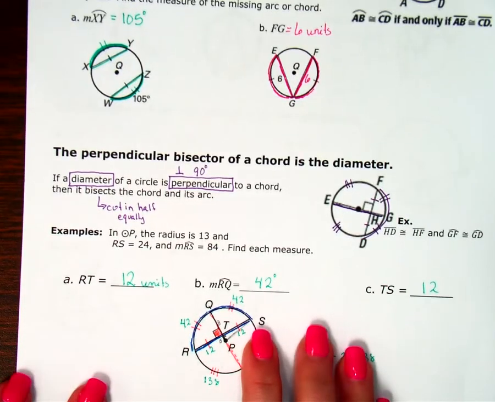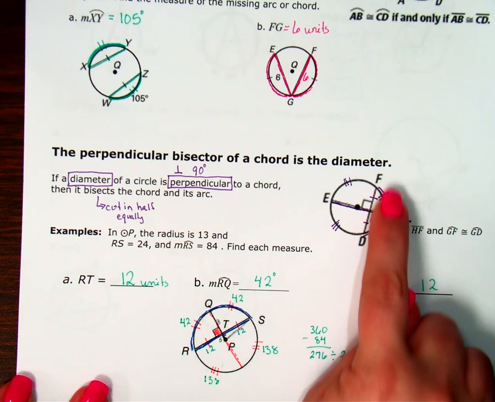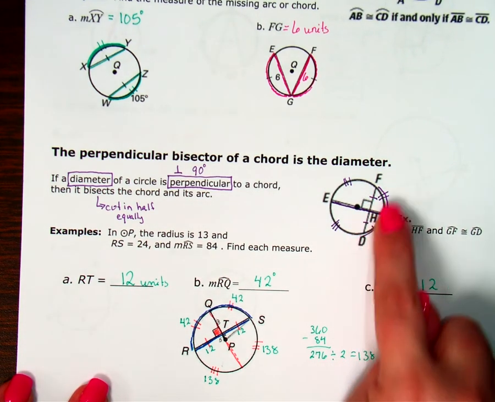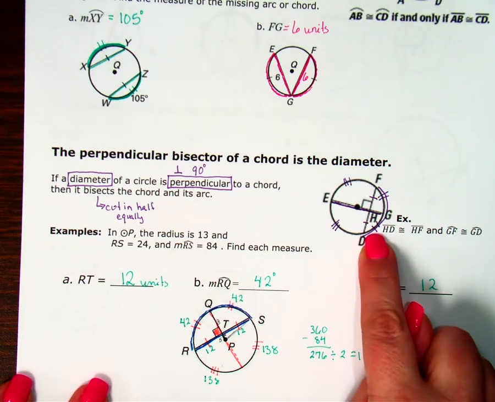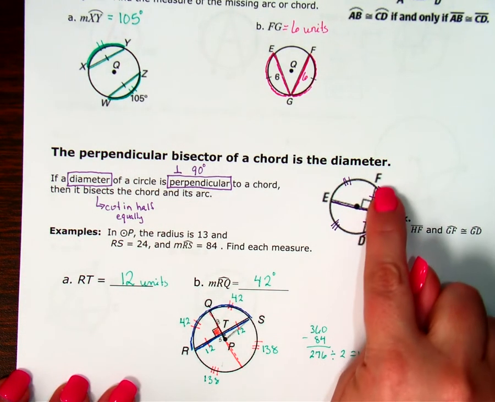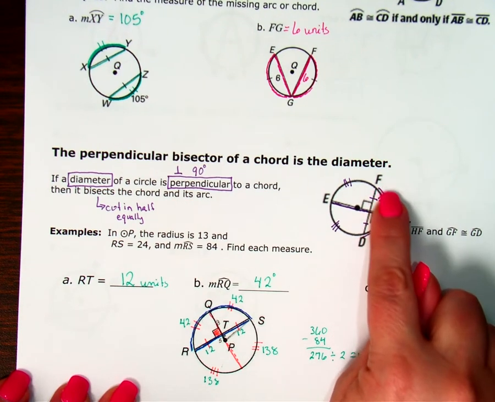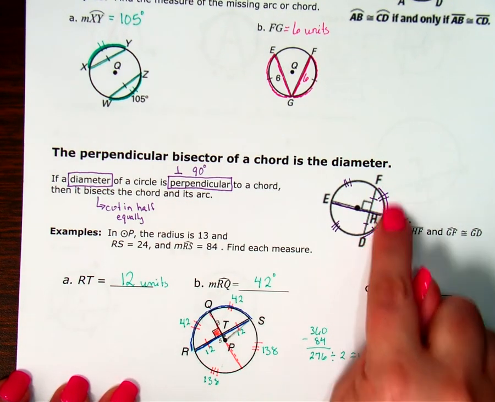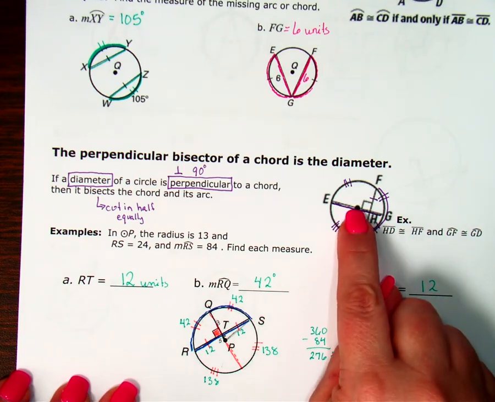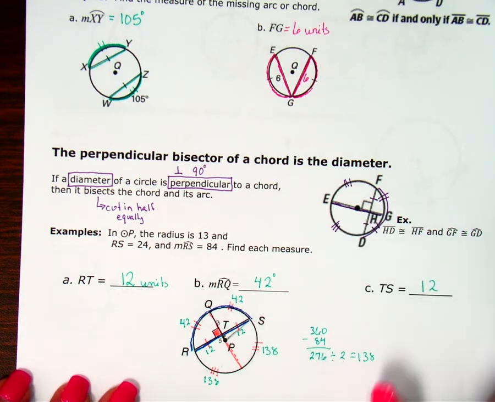The second one says if a diameter hits a chord at a 90-degree angle, then it divides the chord in half and the arc in half. The converse also works. If you see that one chord is dividing another chord in half and the arc in half, then we know that that chord is a diameter and it's perpendicular to it.